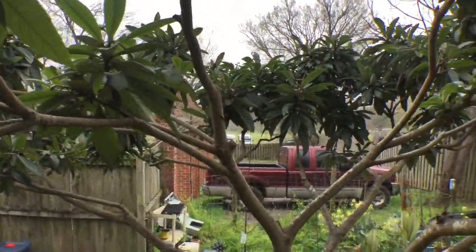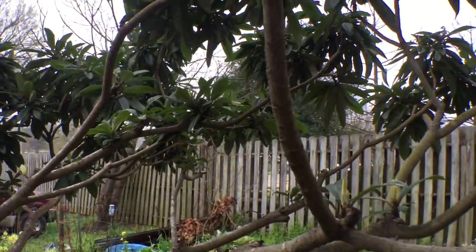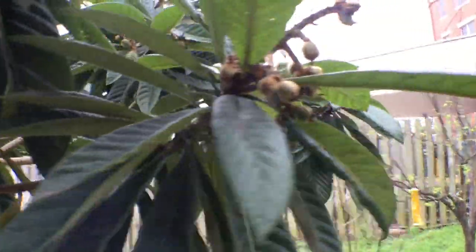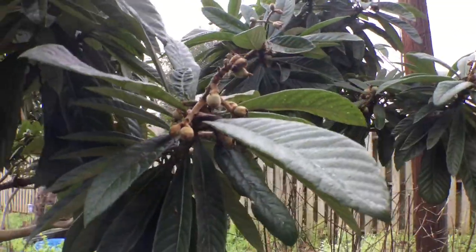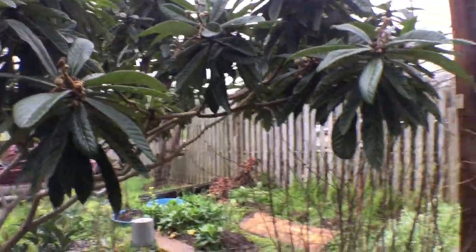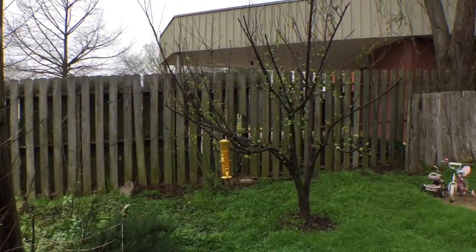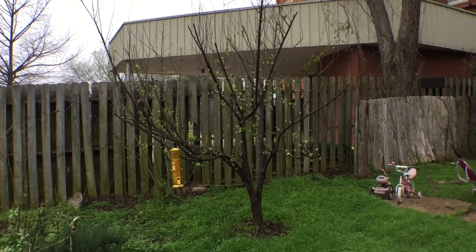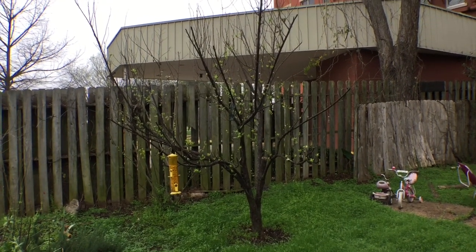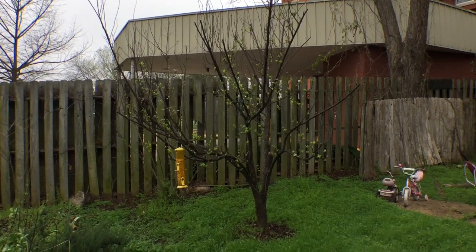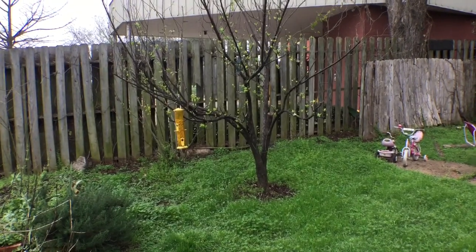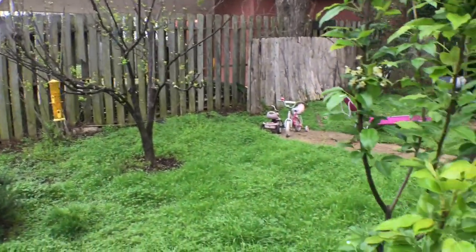It had loads of blooms on it, and now there are a whole lot of loquat fruit, and it's looking good. So hopefully this will be a good loquat year. And there is my plum tree, and it is starting to bud out. I've been seeing little flowers on that. Did a good prune on that this year, and I'm going to go around and redo the mulch around the bottom of these things, get all the weeds cleaned out.